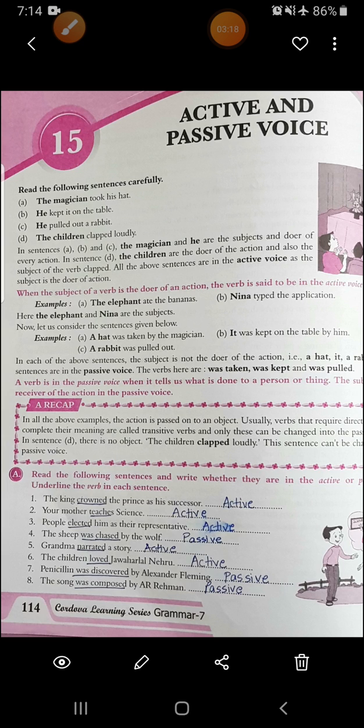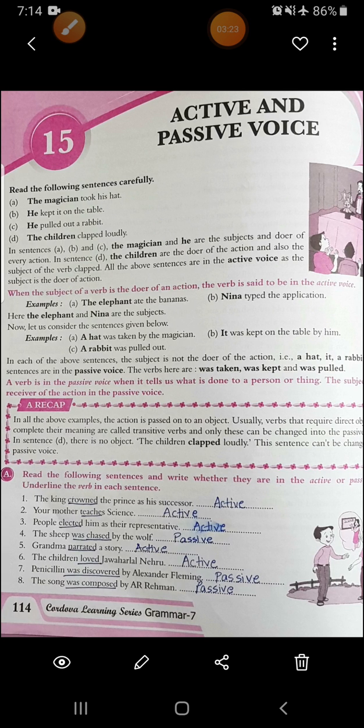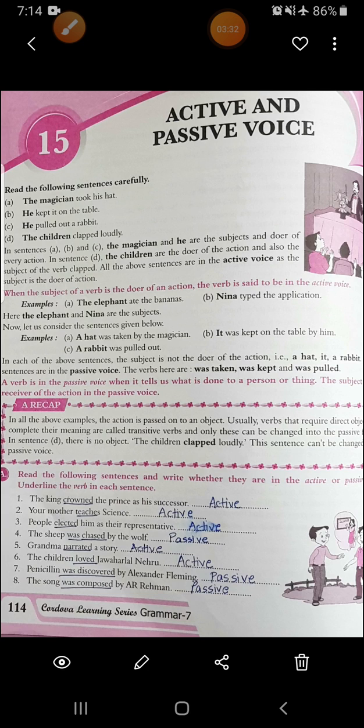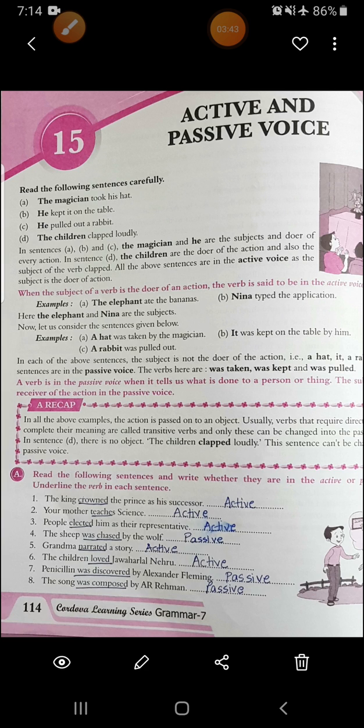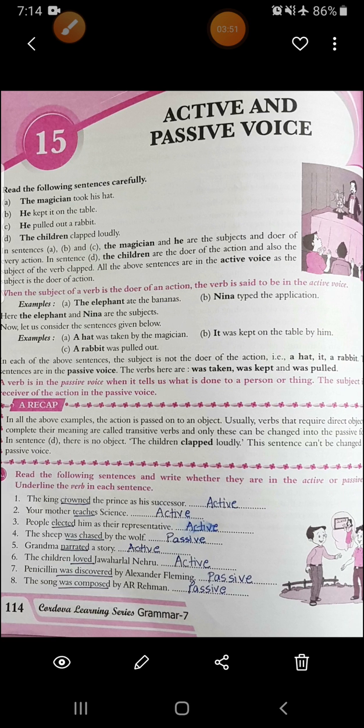Alright. So in passive voice, the action is done. The subject is the receiver of the action, and a verb is said to be in passive voice when it tells us what is done to the person or the thing. Now, in active voice, what happens? The subject of the verb is the doer of the action, or it's doing the action. Now let's see this exercise A and find out whether they are in active or in passive voice. You have to underline the verb also.